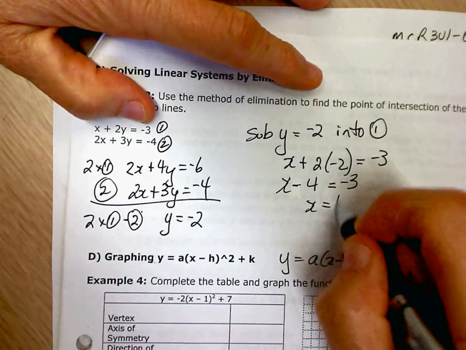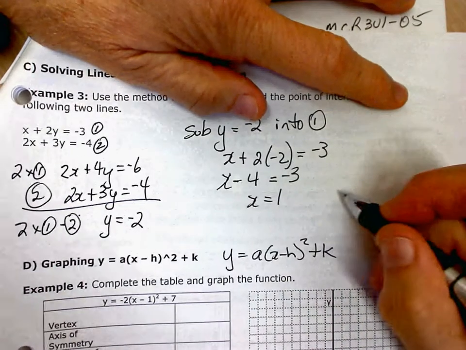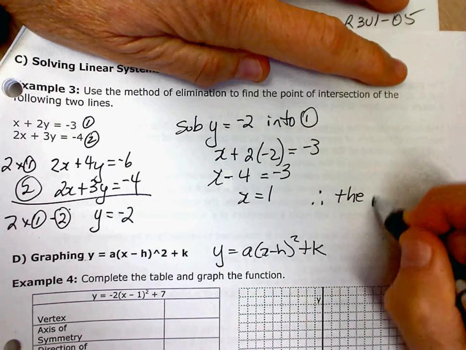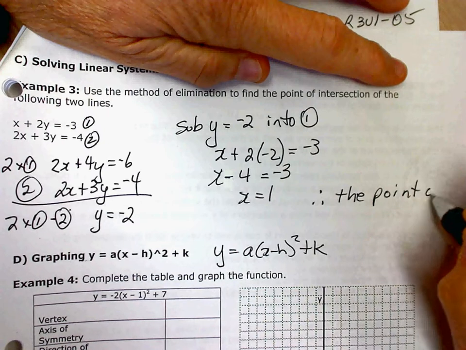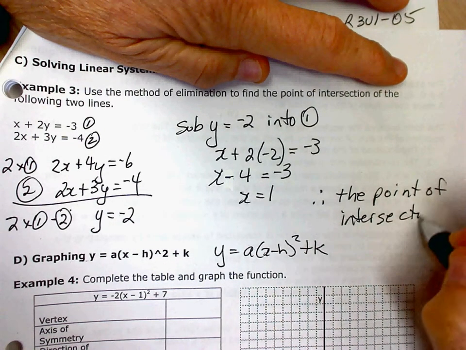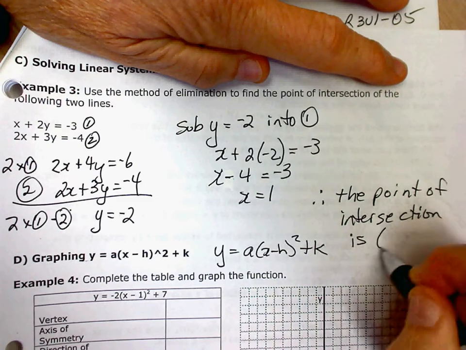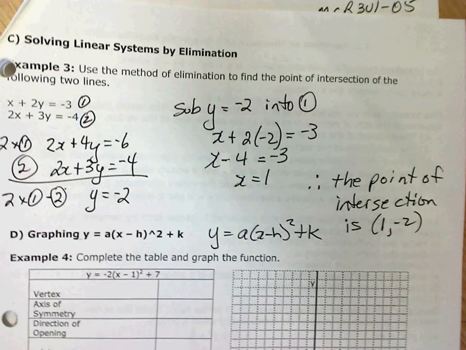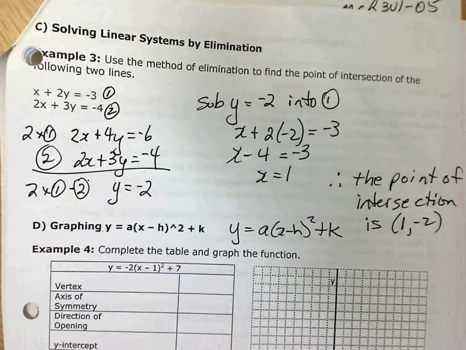So now you have to write your conclusion. Therefore, the point of intersection is 1 comma negative 2. And you could check your work as before, just to double check your work just to make sure it's the right answer.